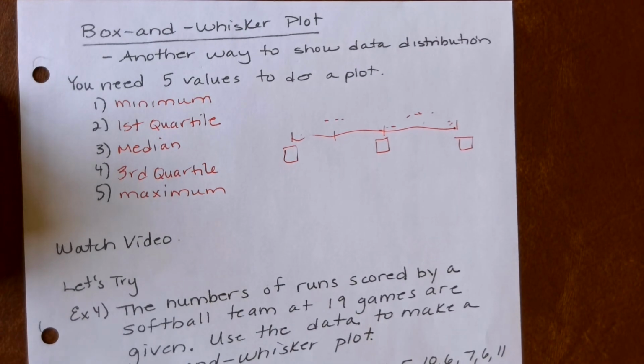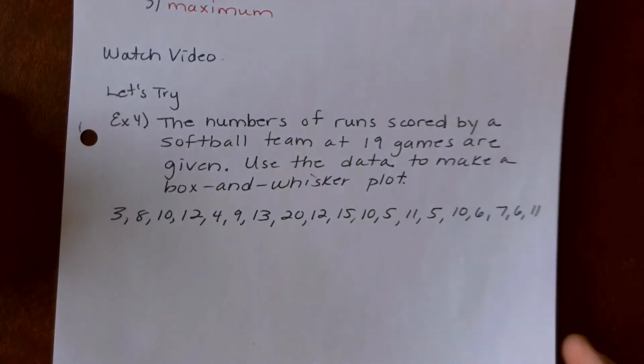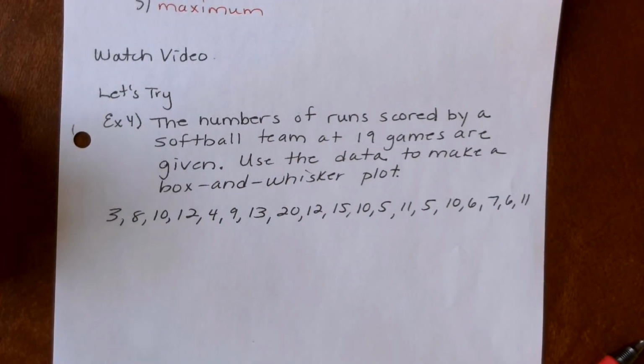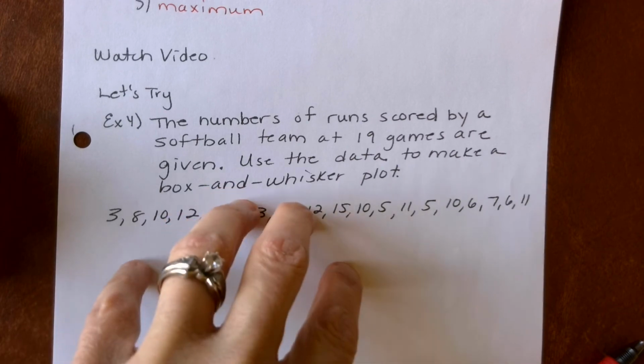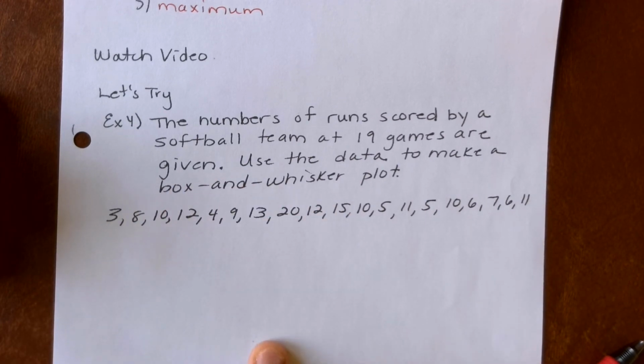Now, there is a great video that I found that really explains this really clearly. So I want you to pause this video and go back to the email. I have a box and whisker plot video there. I would like you to watch that. It explains how to do it. And once you're done watching it, we're going to come back here and finish up and have you do one of these. So you're going to watch the video, then you're going to do this, and then you're going to come back here and see if you did it correctly.